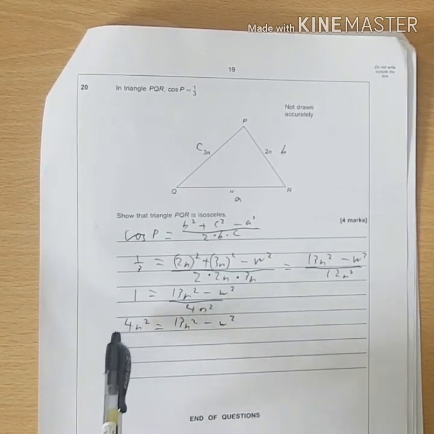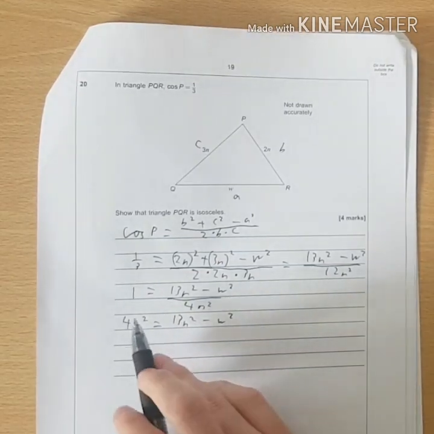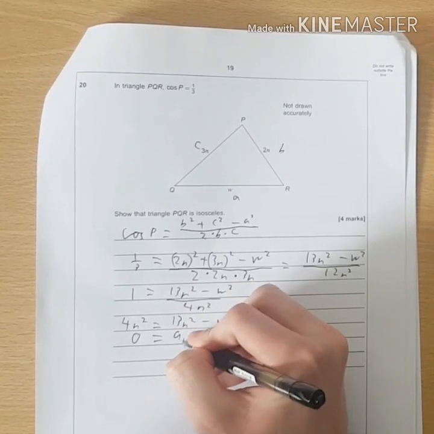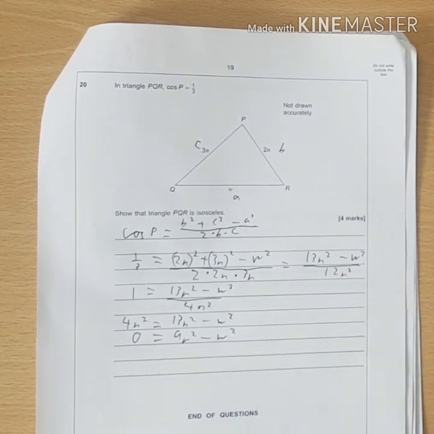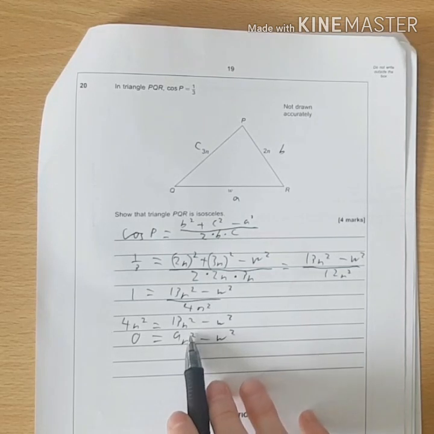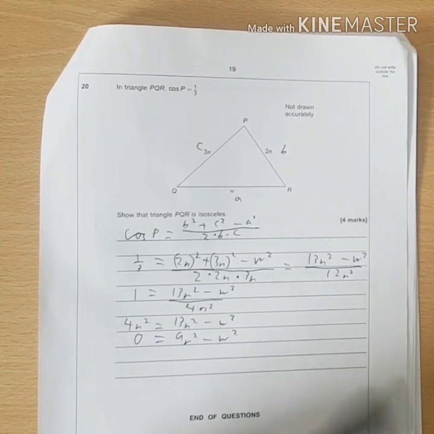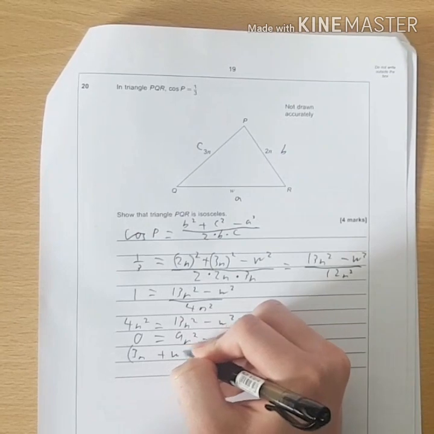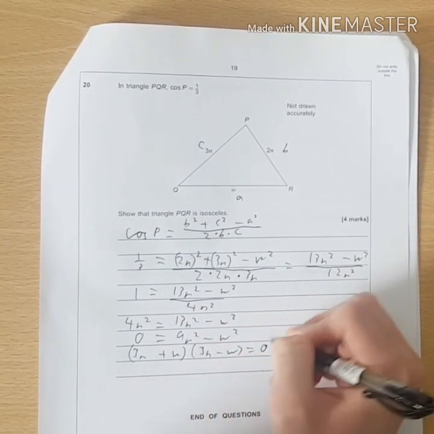Then we can subtract 4n squared. We can subtract 4n squared from 13n squared, giving us 0 equals 9n squared minus w squared. This is actually a difference of 2 squares again. So 9n squared is a square number and w squared is a square number. So we can factorize this, giving us 3n plus w and 3n minus w equals 0.